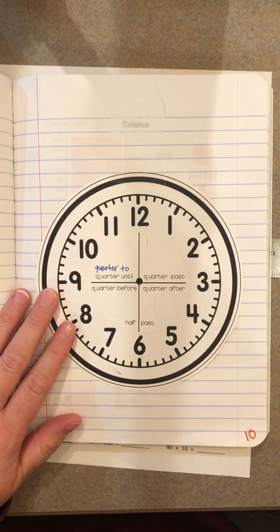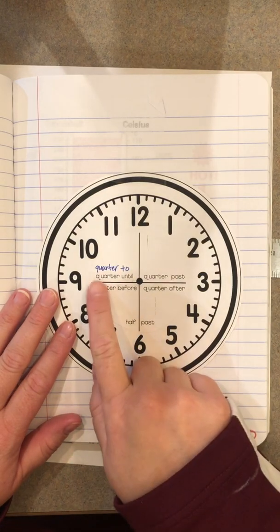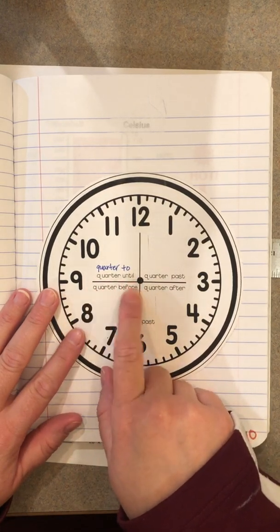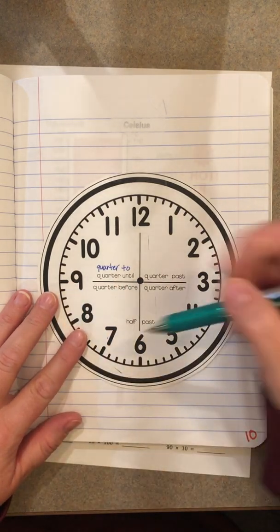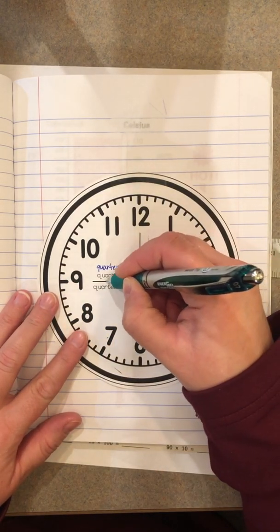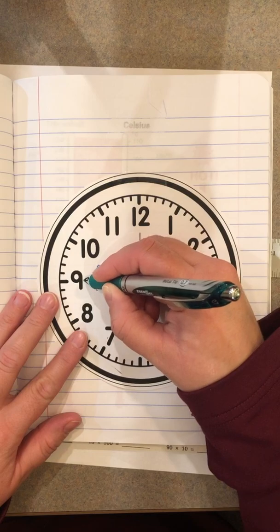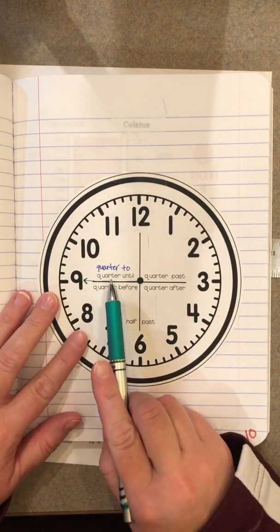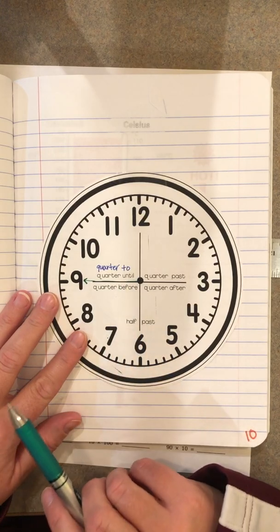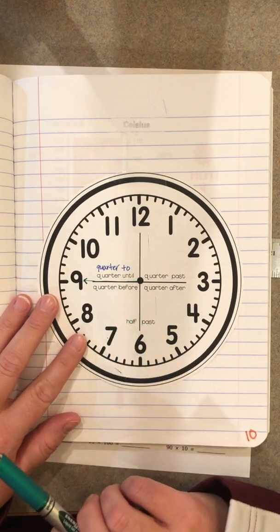It's 6 something. So 3 different ways we could say this time when the minute hand is on the 9 is quarter to, quarter till or until, or quarter before.